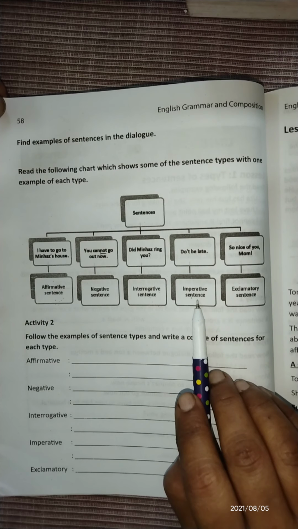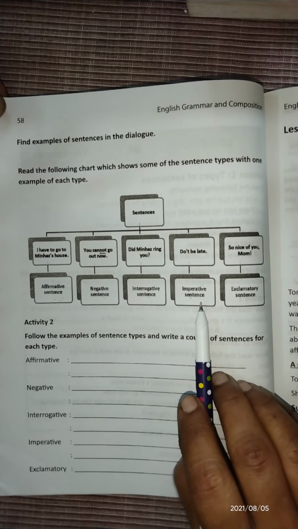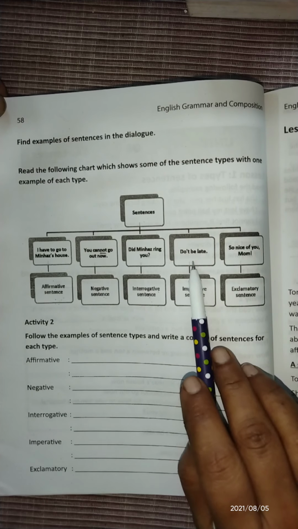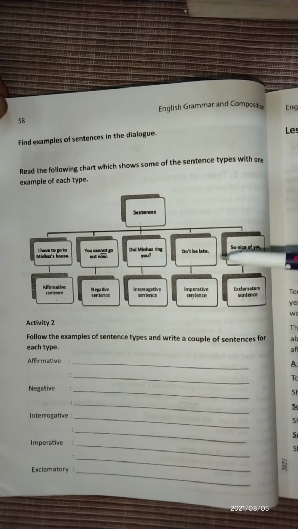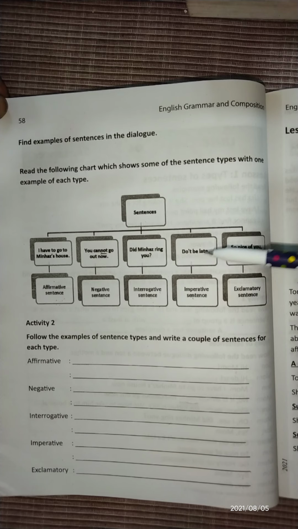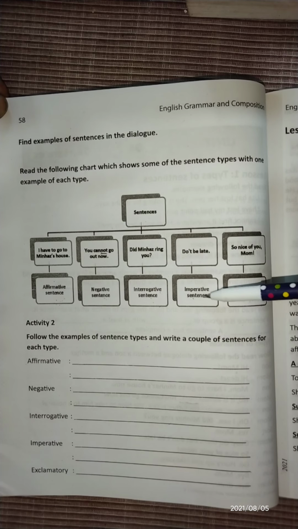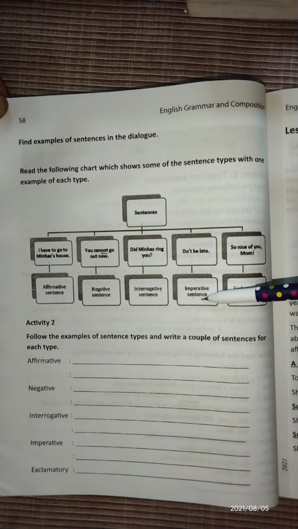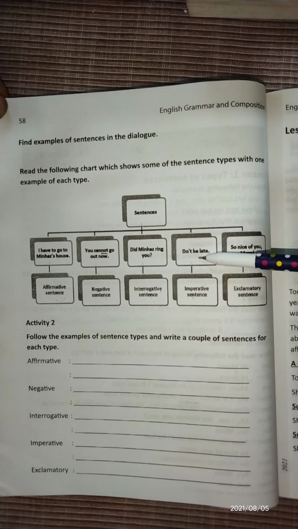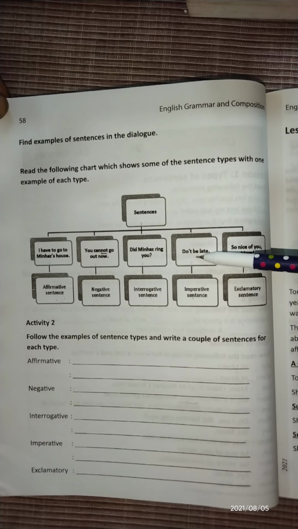Now let's move to the imperative sentence. Example is, don't be late. You see, the mother said to her son, don't be late. So here, the sentence begins with the verb "don't". So in an imperative sentence, we can understand that it starts with a verb.